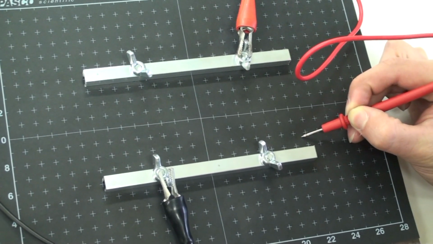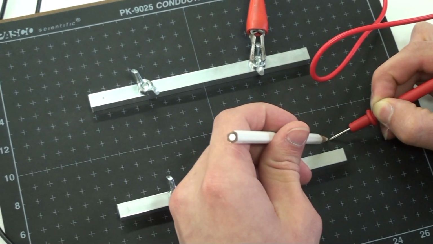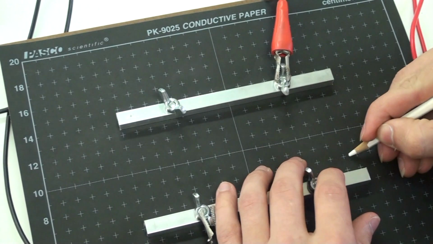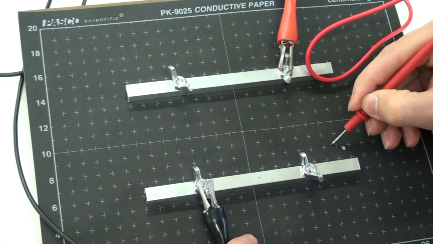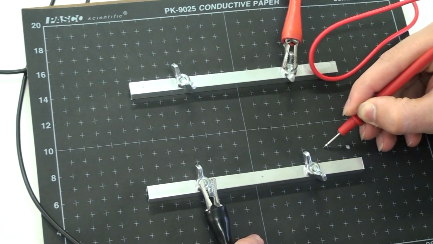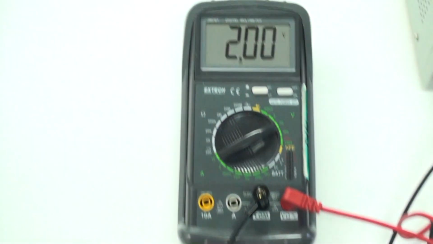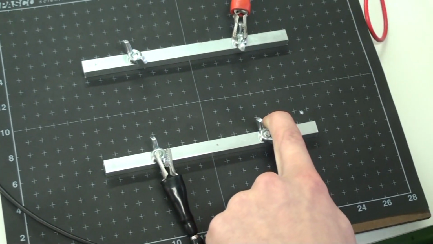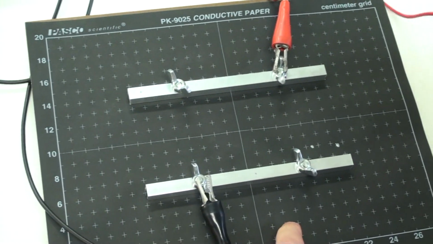Use the red probe to find a point on the paper near the 0-volt conductor with a voltage of precisely 2.0 volts. Once you've found that point, a white china marker may be used to mark the spot. Then locate another point nearby where the voltage is also 2.0 volts and mark this spot as well. Continue in this way until a number of points are located.